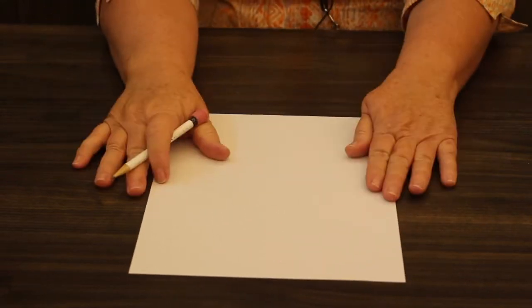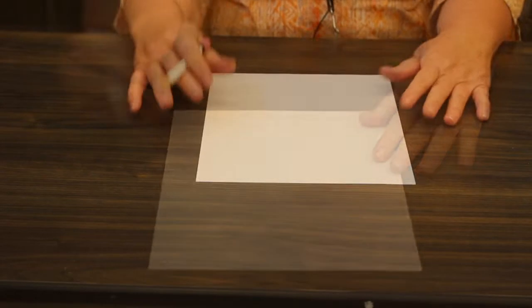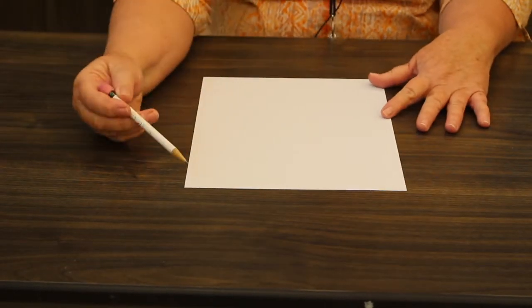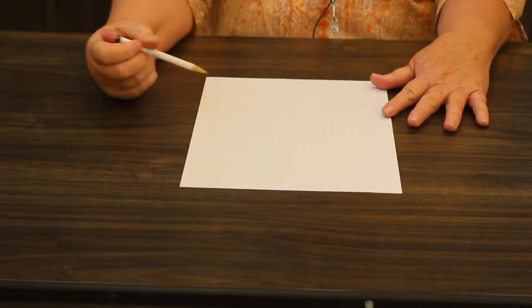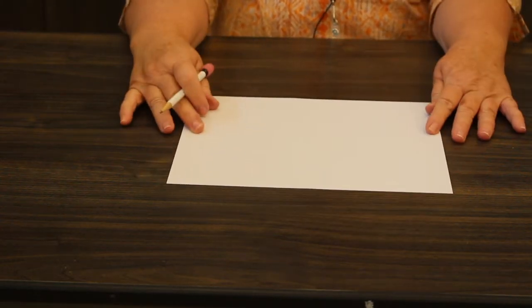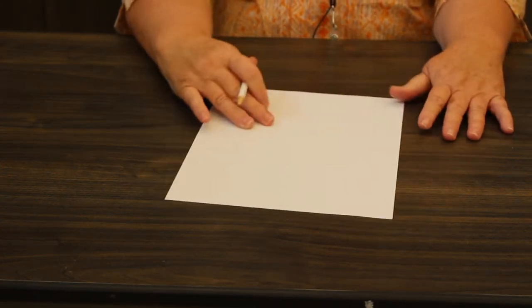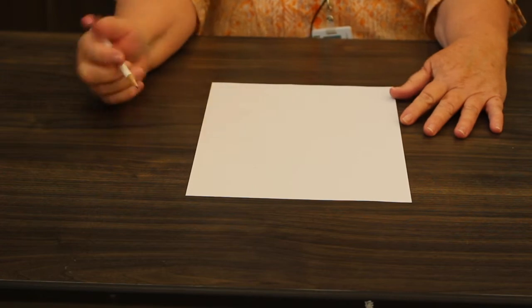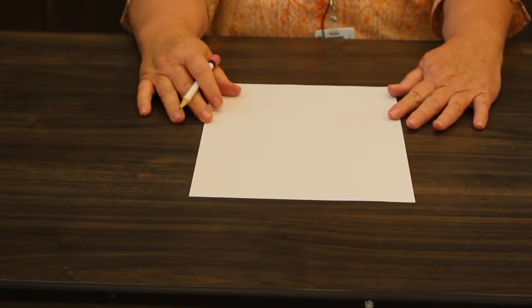So you need a piece of paper and a pencil. I'm going to do my drawing vertically, up and down this way. You could do yours horizontally if you wanted to. That's a choice that you can make. It would work either way. But I'm going to start this way.